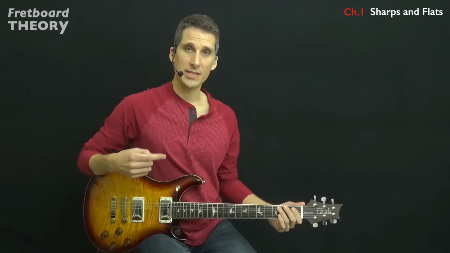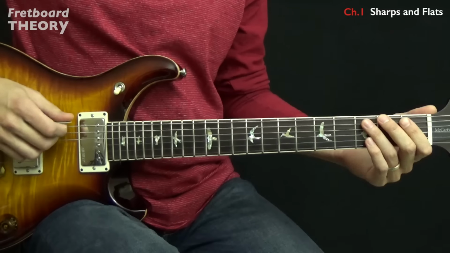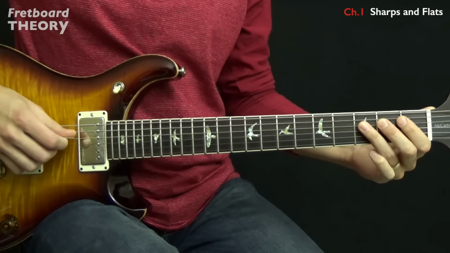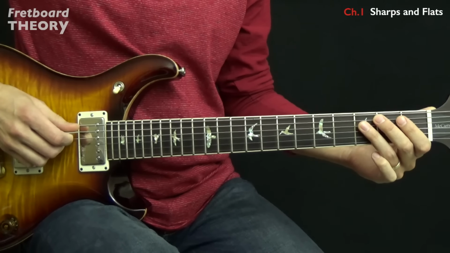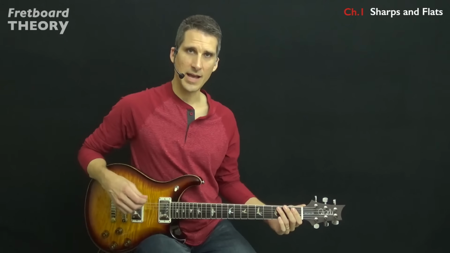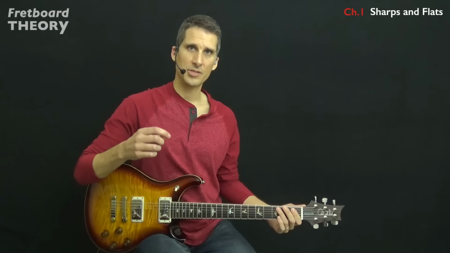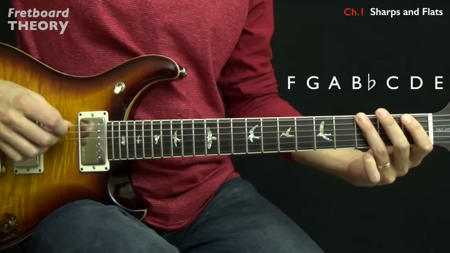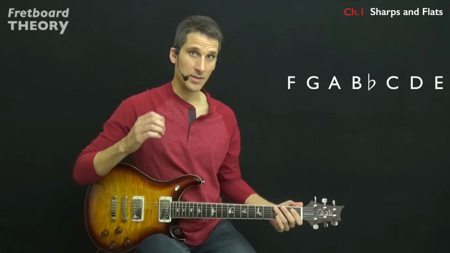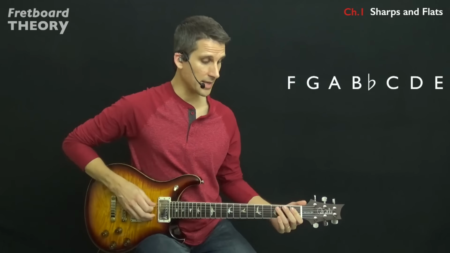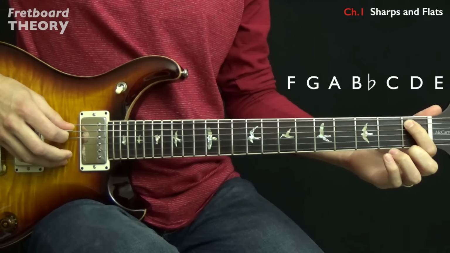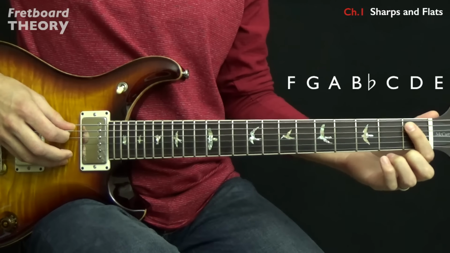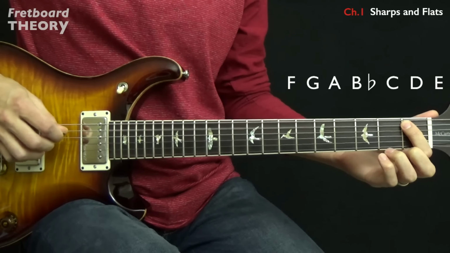If you play in the key of F using the F major scale, then you call the note B flat because it falls in the position of B in the musical alphabet. F, G, A. The next note needs to be B, and this is the actual pitch you need for this scale, and since it's 1 fret lower than a B natural, we call it B flat.